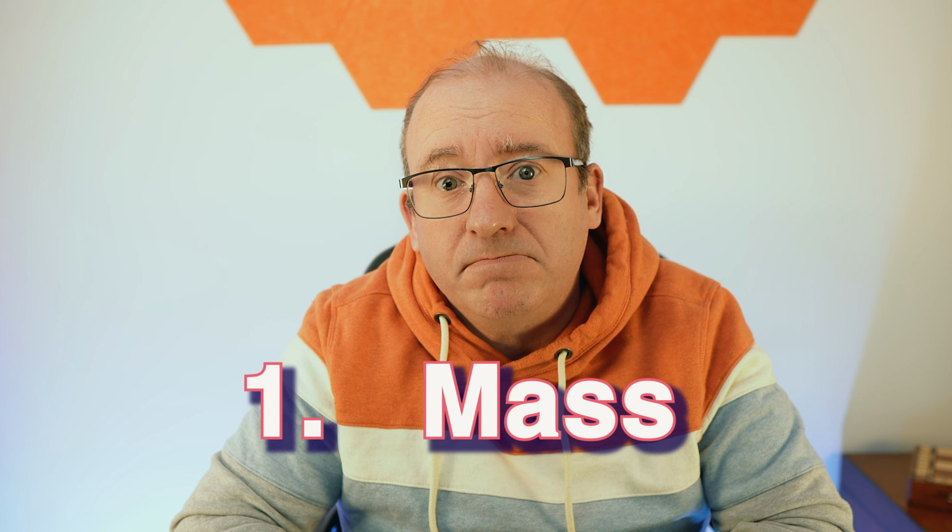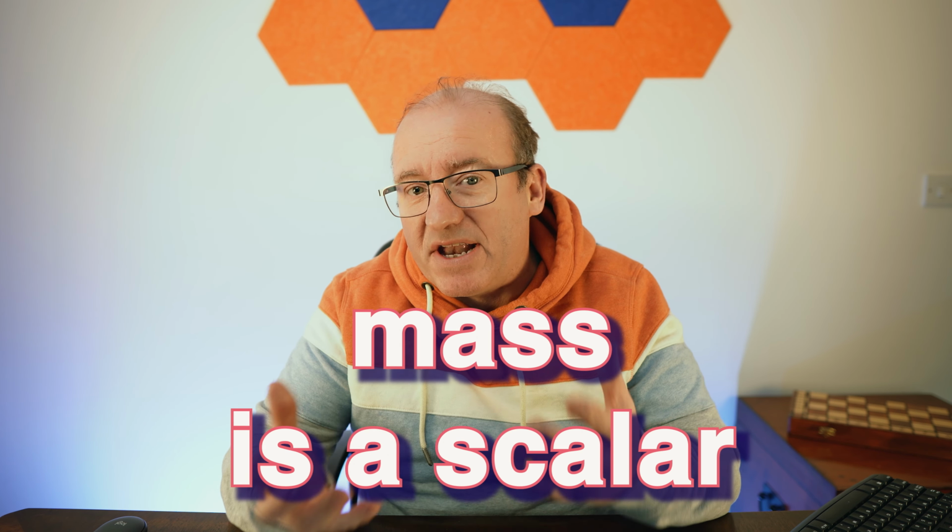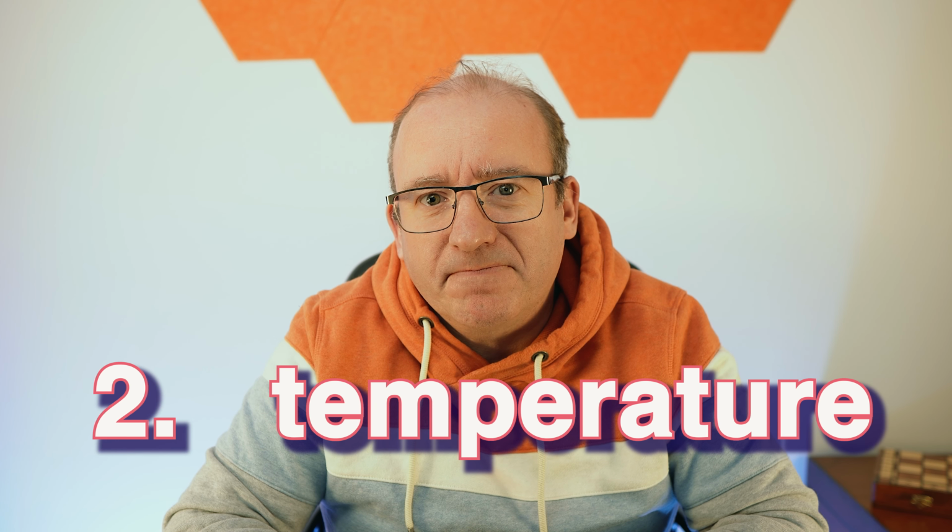Here's an easy first one. Mass. Yeah, mass is a scalar. You can't have a negative mass. Second one, temperature. Yeah, well remembered. Temperature is a tricky one because it can be negative, but it doesn't have direction, so it's a scalar property.